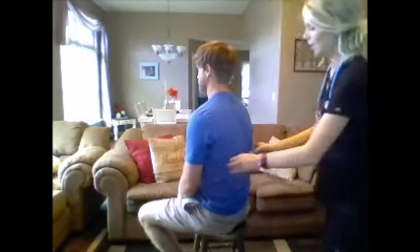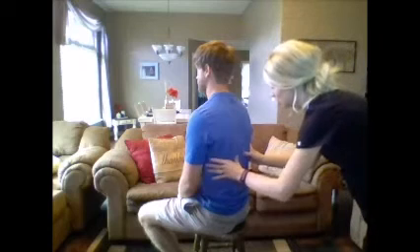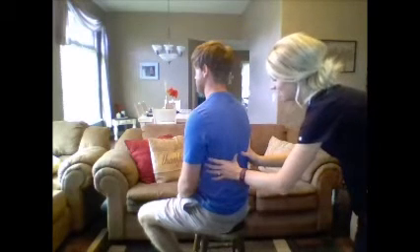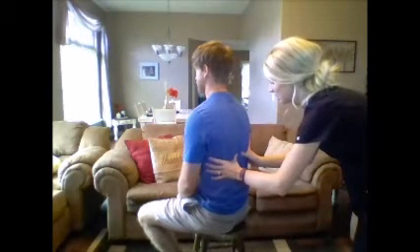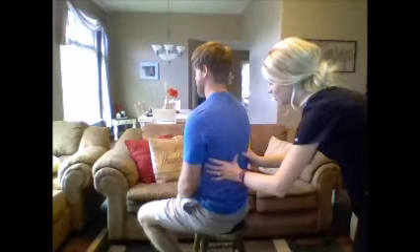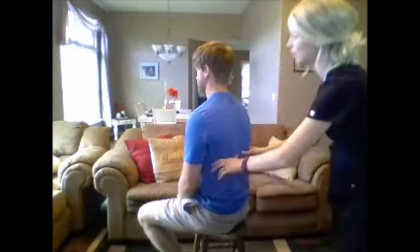While I'm down here, I'm going to assess for the expansion of his lungs. So having my thumbs together, I'm going to have my patient take a big deep breath in and out. And I'm looking for symmetric expansion of my thumbs.